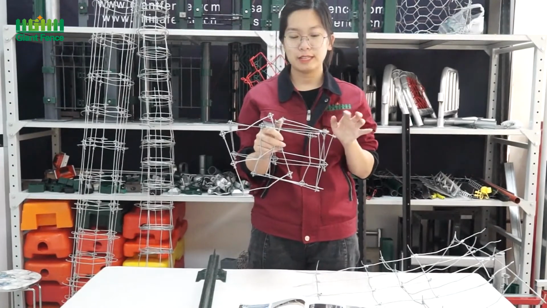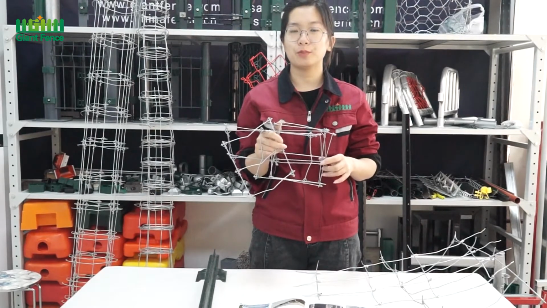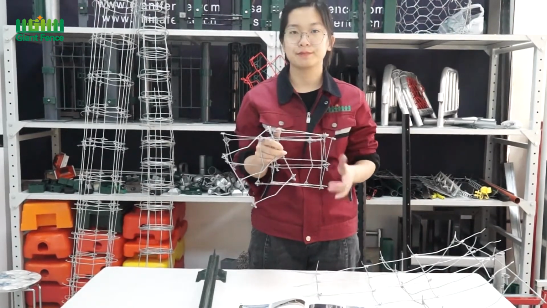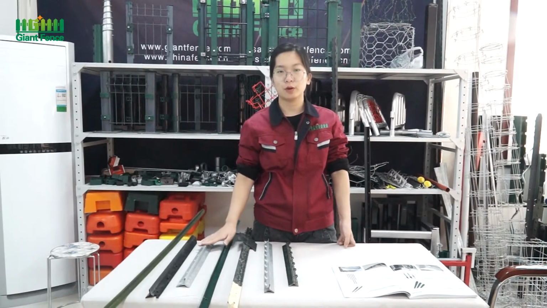Okay, now I finished the introduction of the foam fence. Then I will show you the progress of the foam fence. Okay, now I will introduce our T-post and Y-post to you.